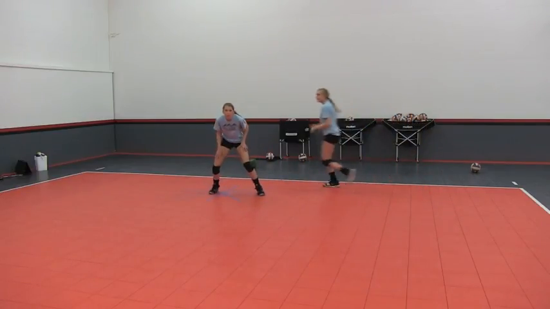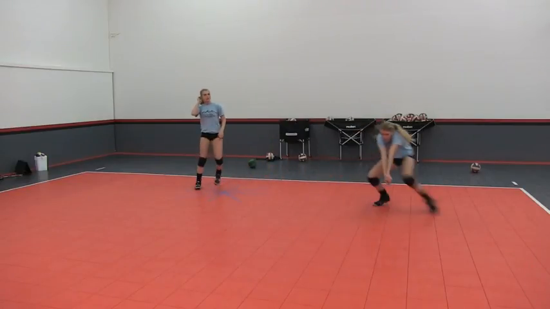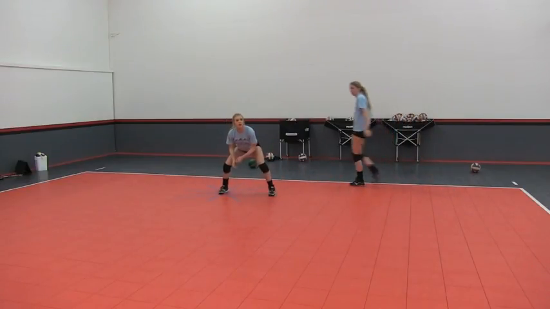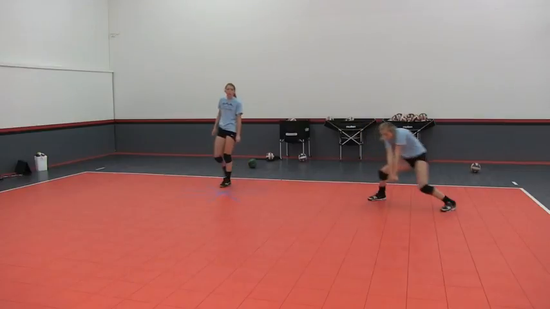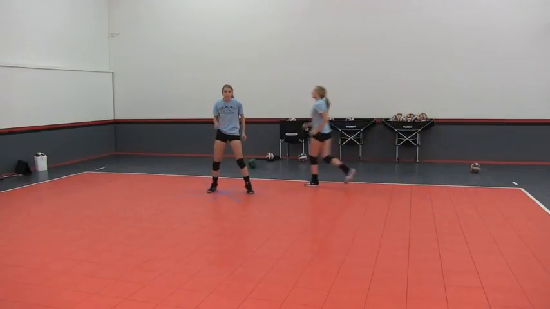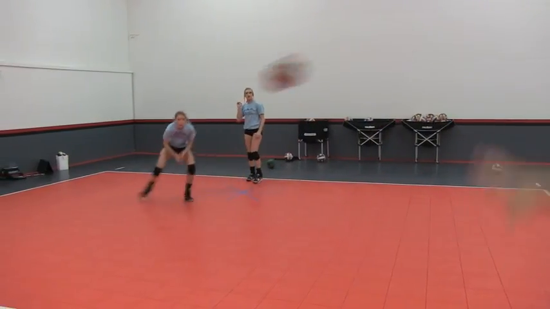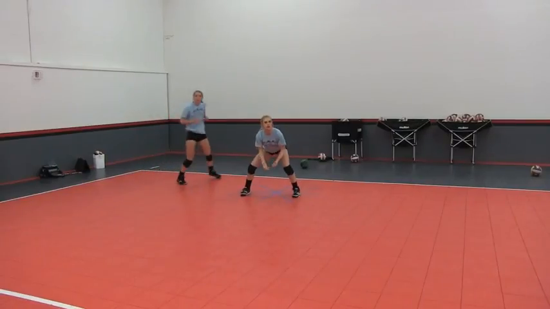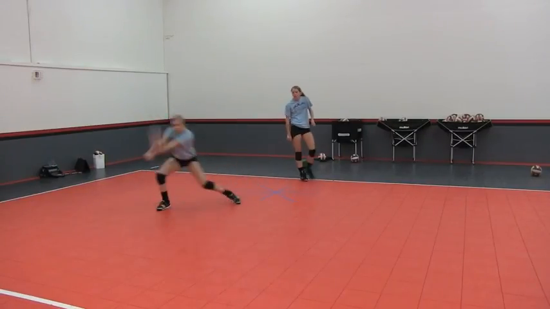And that's all from upper body rotation and directing the ball back to the target. So that was all to the left. Now we'll do a couple to the right. Same thing. Just move, and then they turn their shoulders back to the middle.